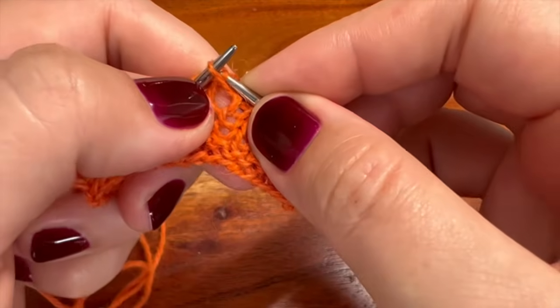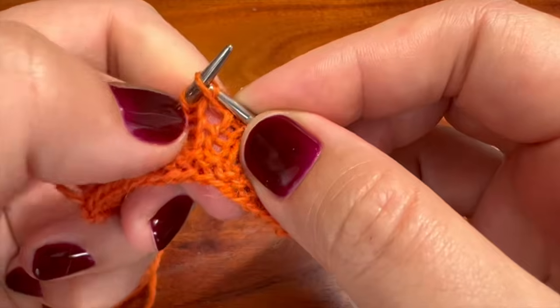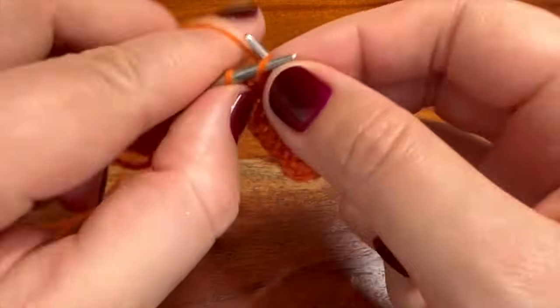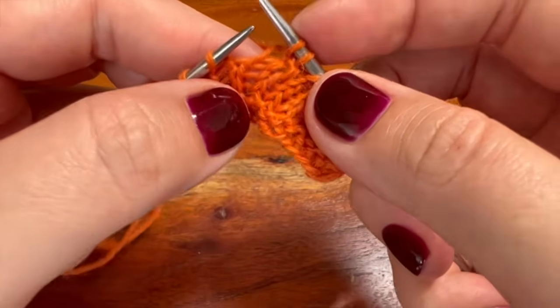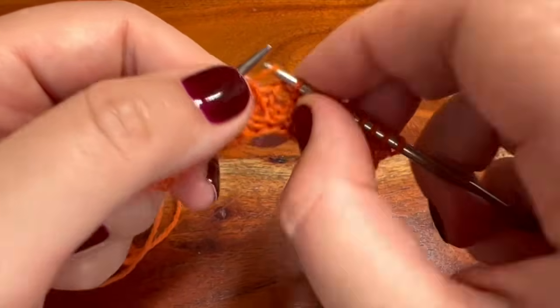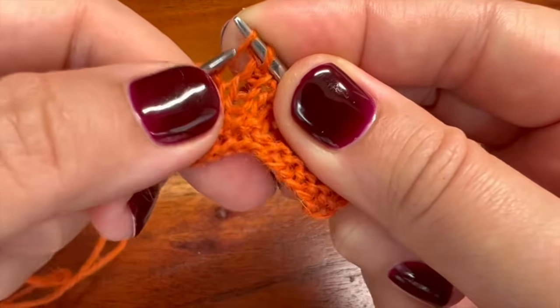See how the twist goes? From here down there. You twist it. Okay, and then this is the central stitch. Let's create this twist the other way. See where the twist goes?